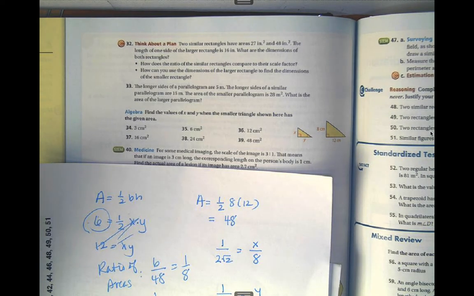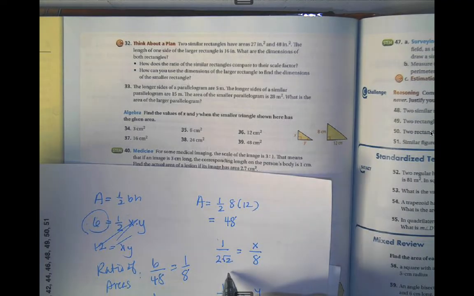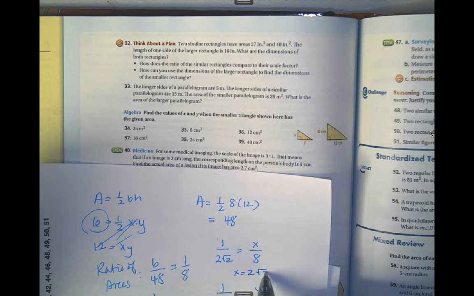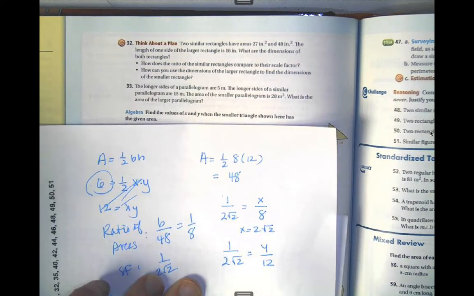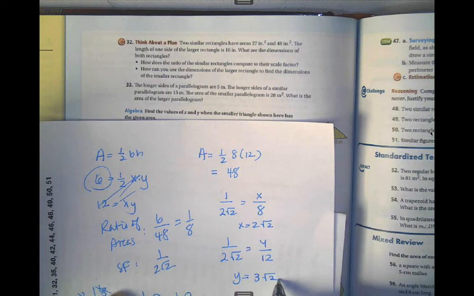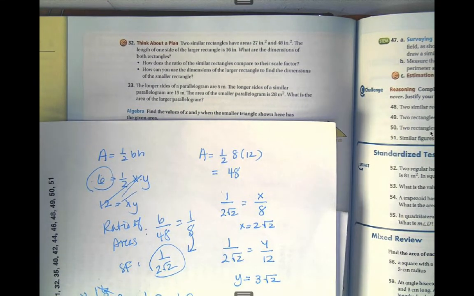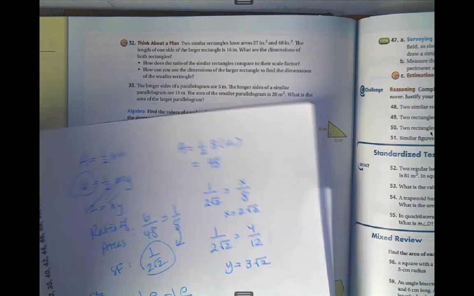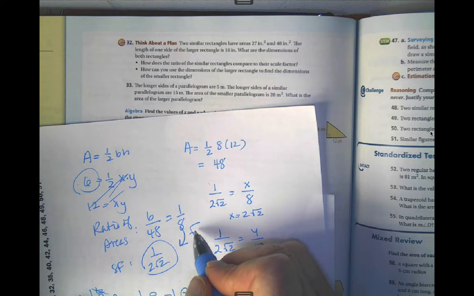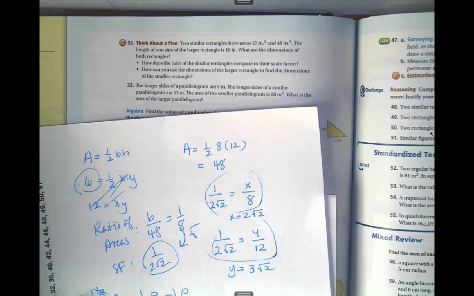Then I can cross multiply both of those. What ends up happening is eventually x will be 2 square roots of 2. You're going to have to simplify that radical. Down here, when you cross multiply, y will be 3 square roots of 2. So basically, you've got to take the areas, take the square root to get the scale factor, then go back and use the ratio of the sides to find x and y. Okay?